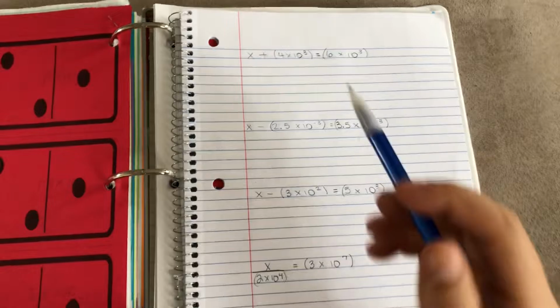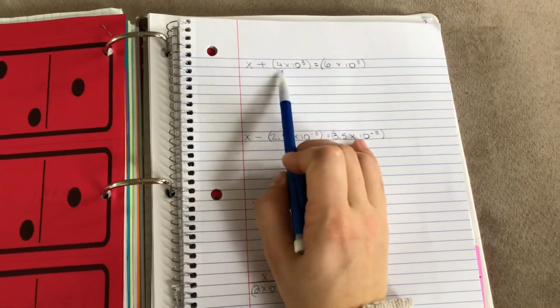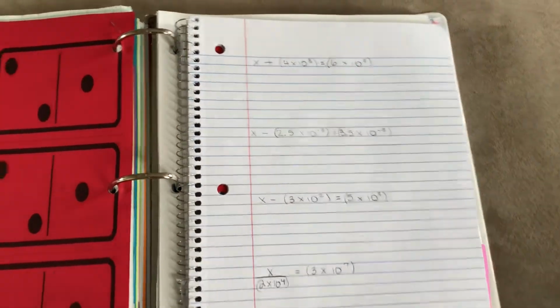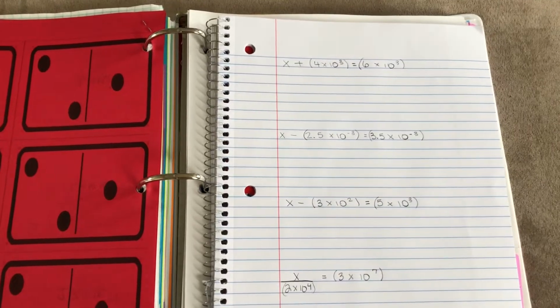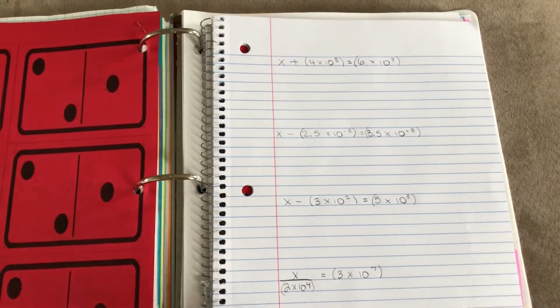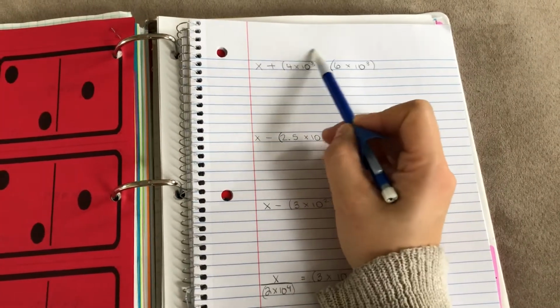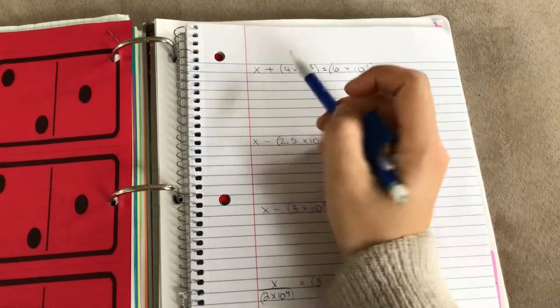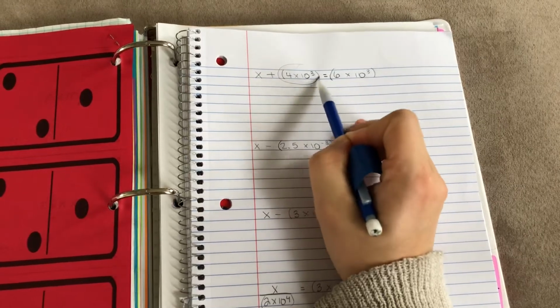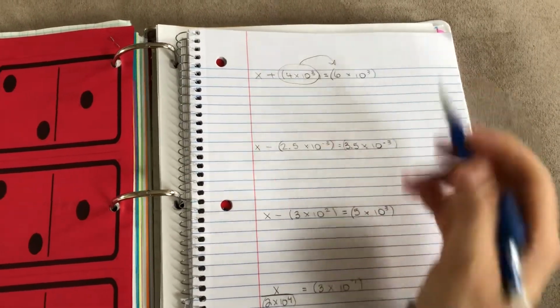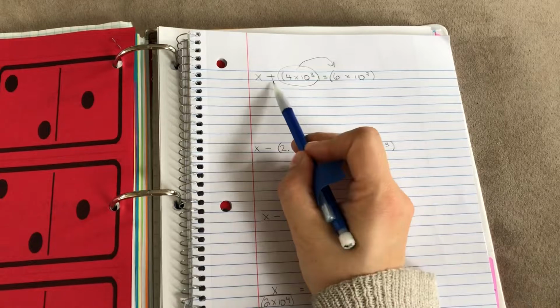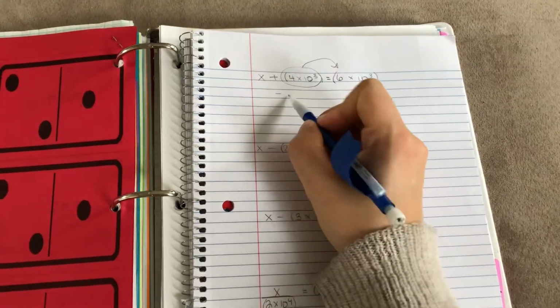In my first one, I have x plus something equals a number. So any other equation, you guys would know what to do here. This is just a one-step equation. This is just a number. So if I want to get rid of it, I need to move it to the other side of the equation. So let's say I wanted to take this and move it over as a one-step. Right now it's being added, so I'm going to subtract it from both sides.